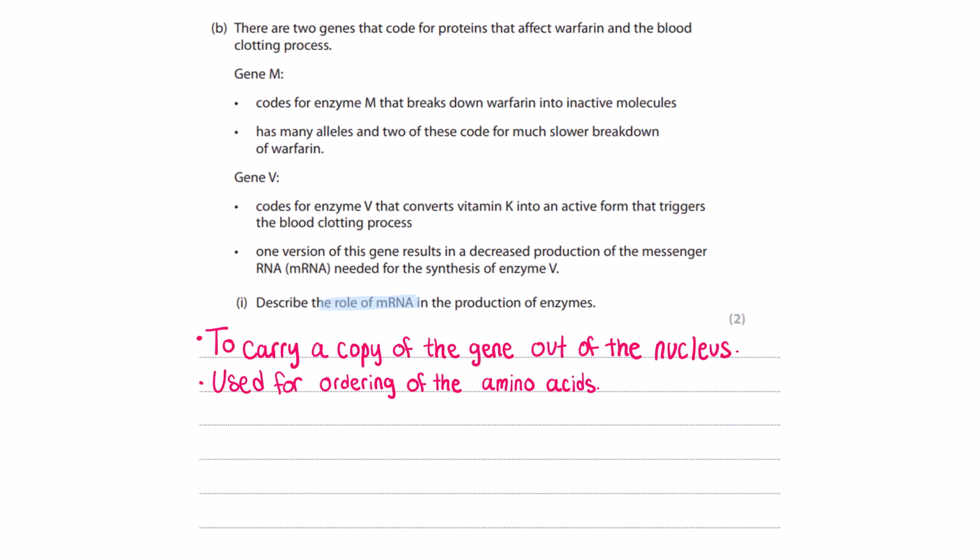There are two genes that code for proteins that affect warfarin and the blood clotting process. We have gene M, which codes for enzyme M that breaks down warfarin into inactive molecules, has many alleles, and two of these code for much slower breakdown of warfarin. We also have gene V, which codes for enzyme V that converts vitamin K into an active form that triggers the blood clotting process, and one version of this gene results in a decreased production of the messenger RNA, which is mRNA, needed for the synthesis of enzyme V. Remember that enzymes are proteins, so they will require mRNA.